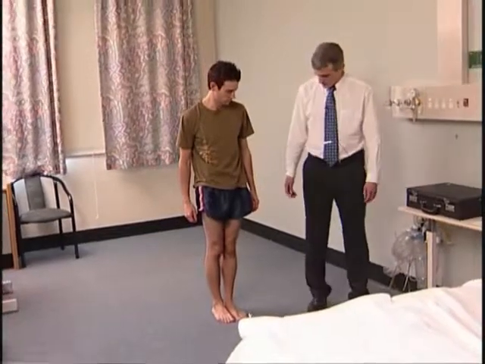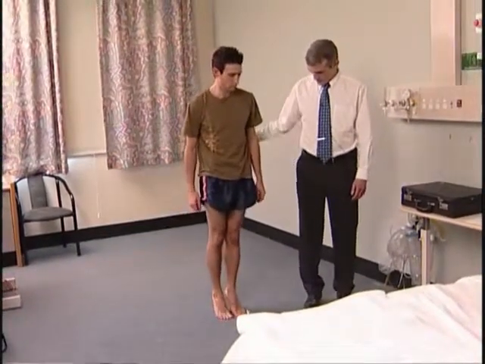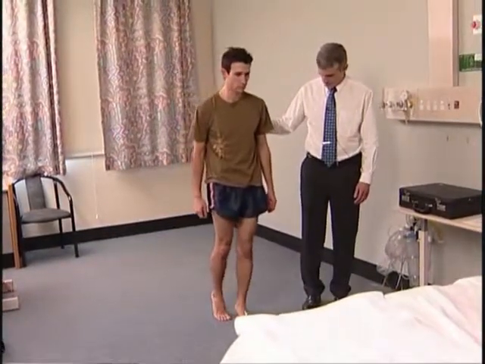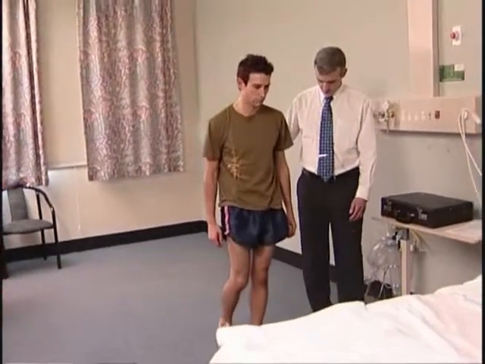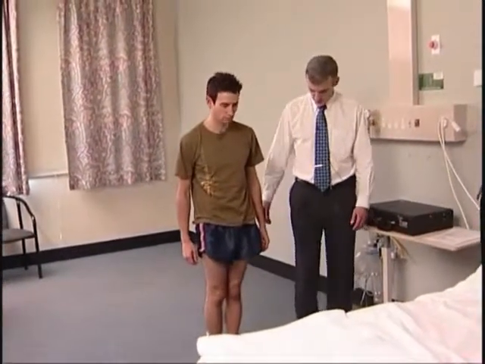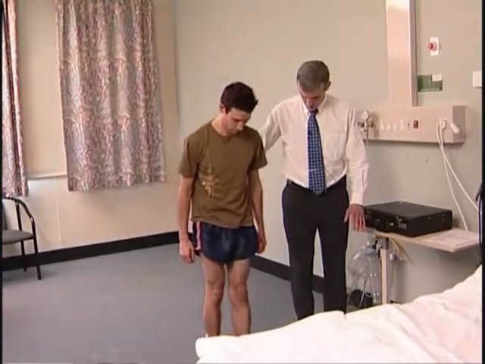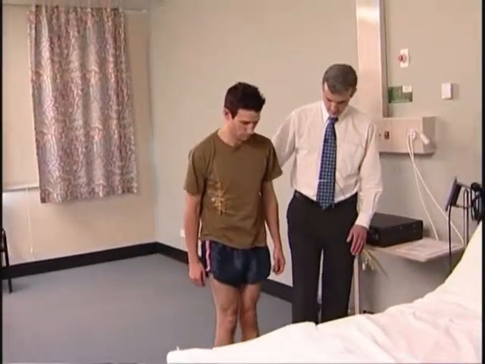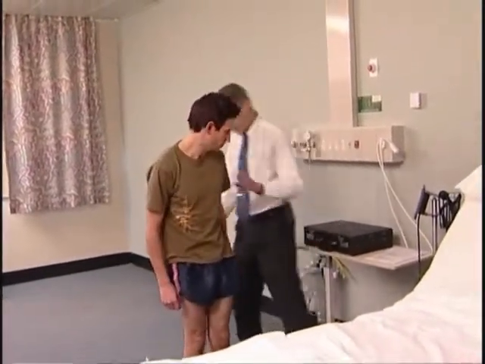What I'd like you to do now is to stand on your toes and to take a few steps. An S1 lesion makes this difficult. That's good. Thanks. And now just on your heels and take a few more steps. An L4 or L5 lesion will make this difficult. All right, just come this way.